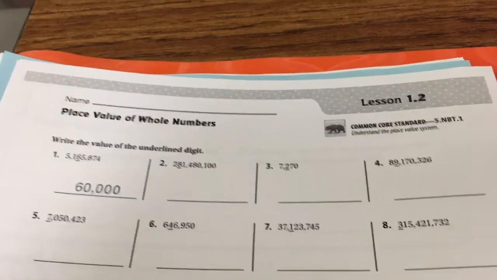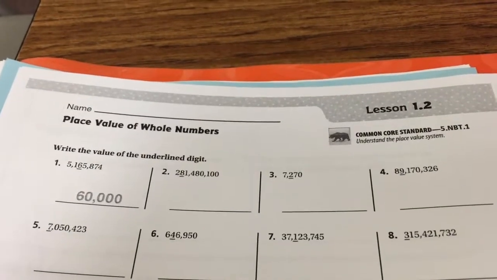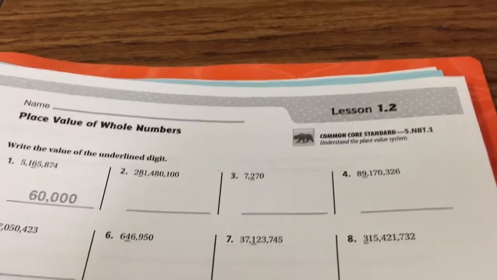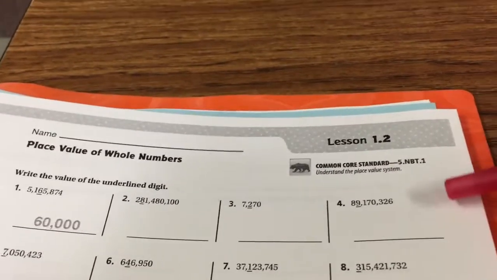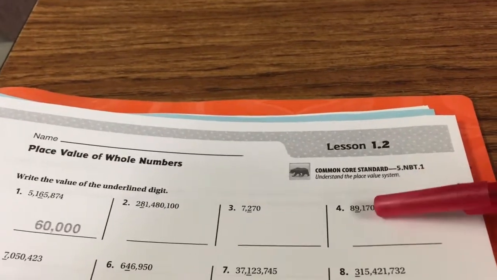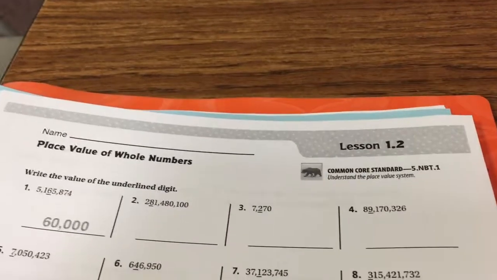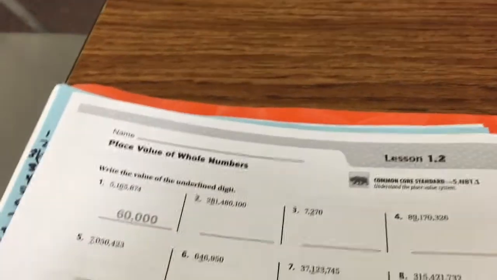Okay, now we're on chapter 1, lesson 2, place value of whole numbers. Again, we're still looking at 5.NBT.1, which is understand the place value system. Before we jump into the homework, I'd like to give a broad overview of some of the vocabulary and skills that we'll be needing.